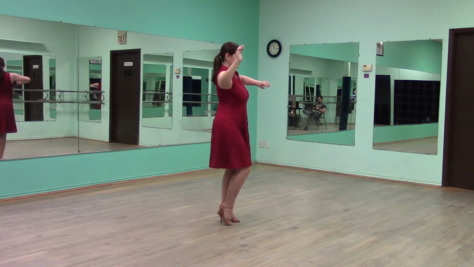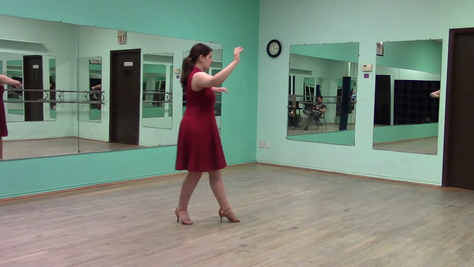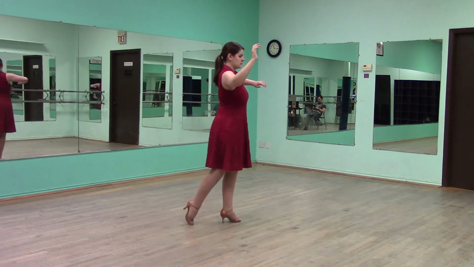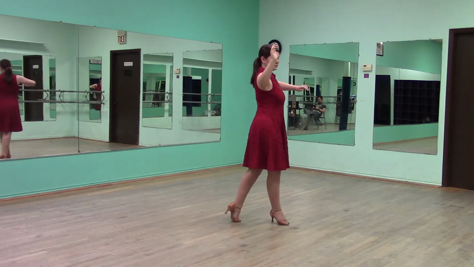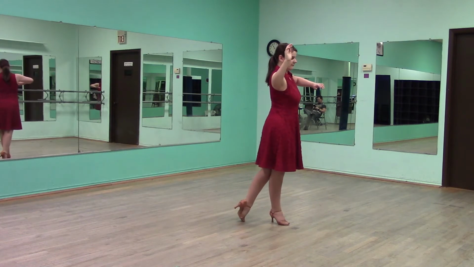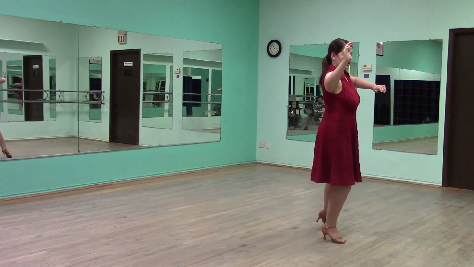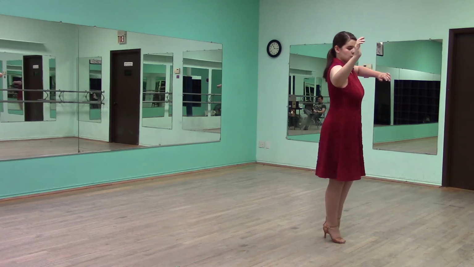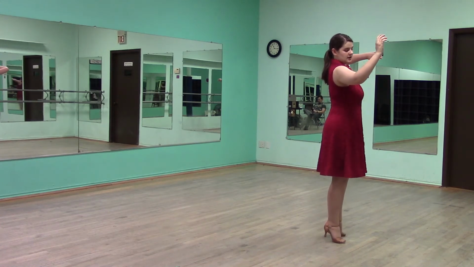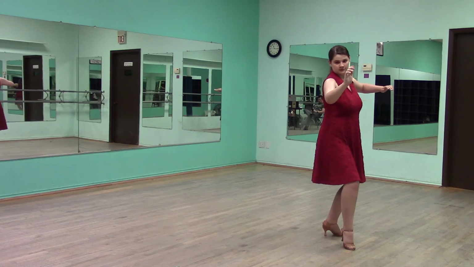Then we have this contra check. We have quick, quick, and then step forward for slow. And then we have forward and side for quick, quick. And then we have this rise, and then we come down for and slow.